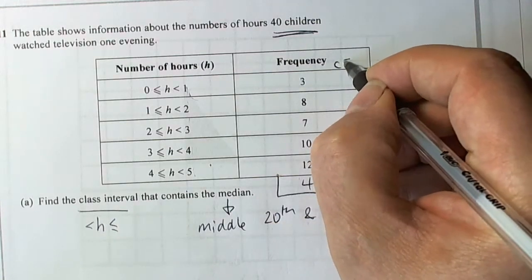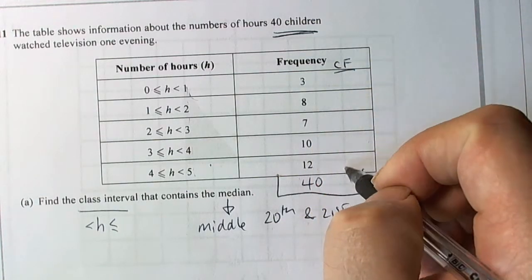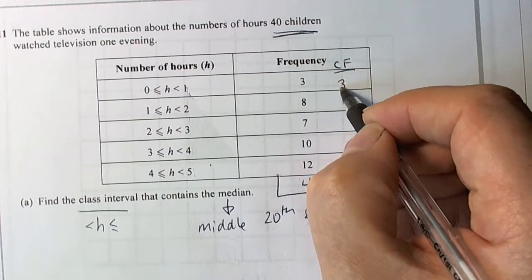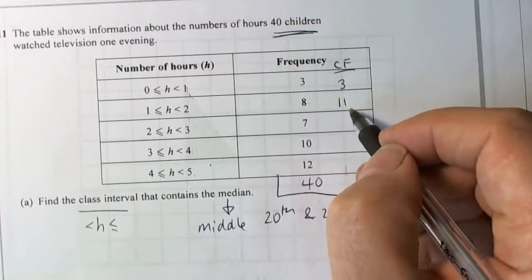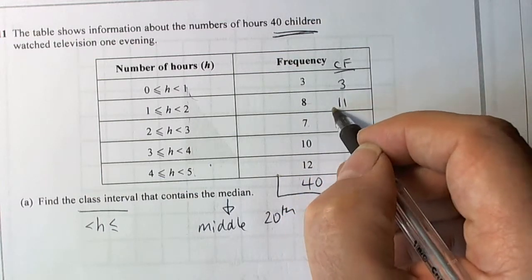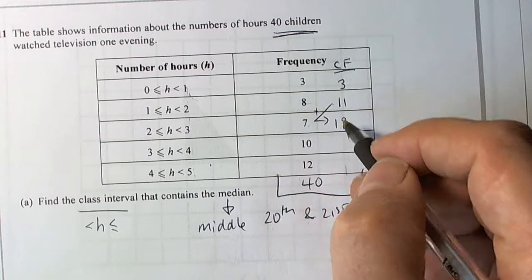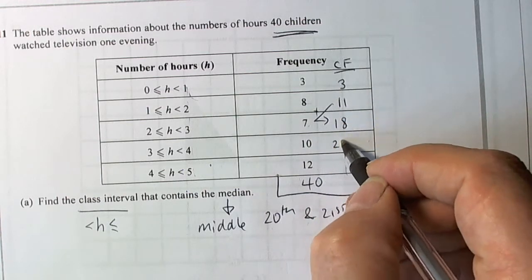So what we do is we work out what's called the cumulative frequency. So we add up the frequencies as we go down the table. There's 3 of those, plus these 8 makes 11. Plus these 7 makes 18. So we're adding up as we go down the table. Plus these 10 is 28.